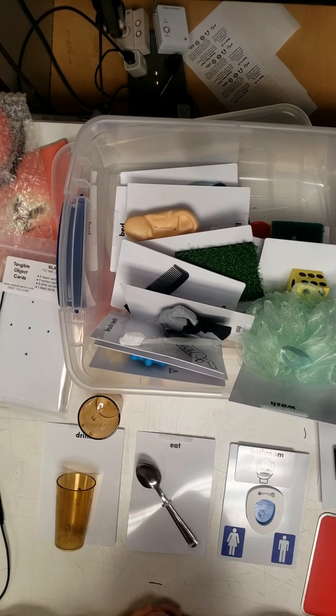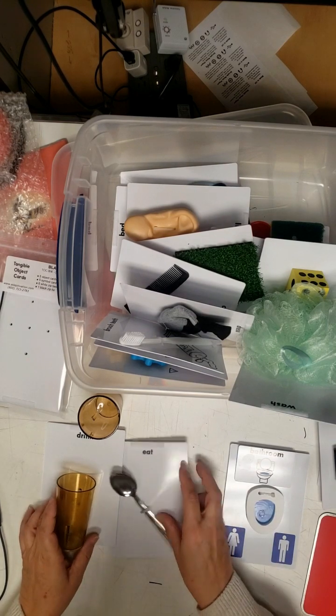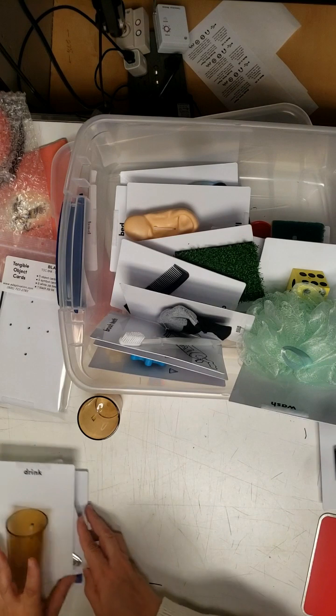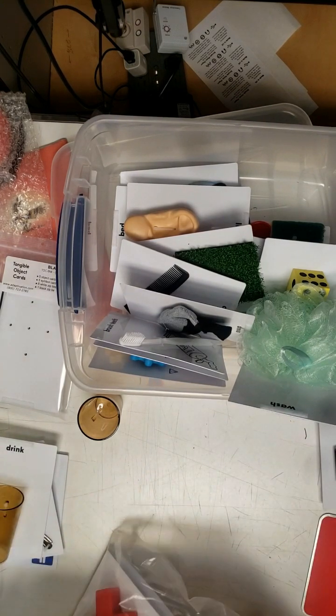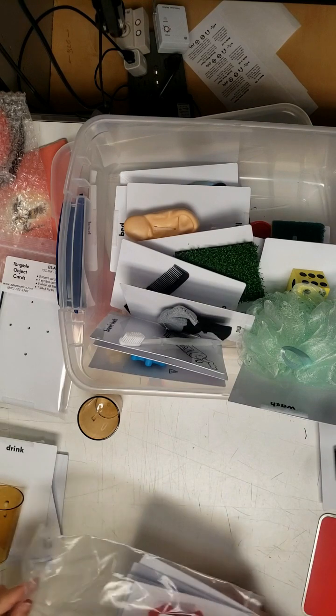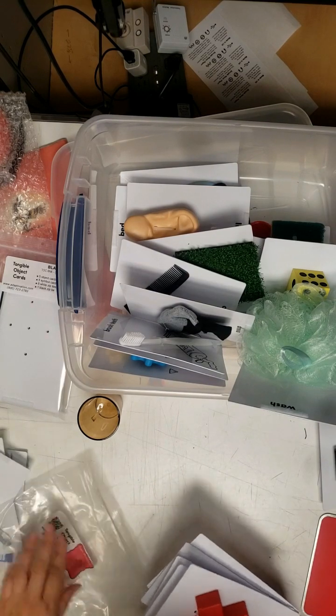Sometimes the objects we chose on the card weren't even our first choice, but we had to look for sources where we could keep the object consistent. And so that's a compromise. Nothing's perfect. As far as core words, if you're not familiar, are words that have been researched now, as far as what words develop first and are the most used.